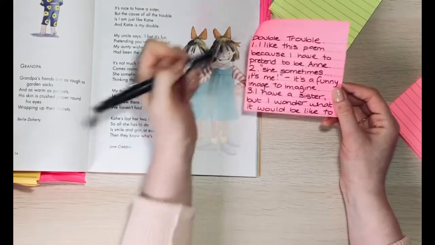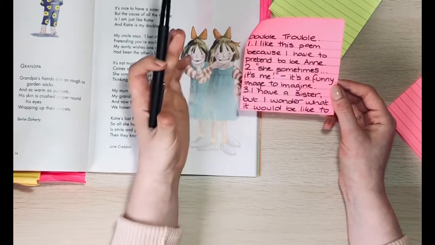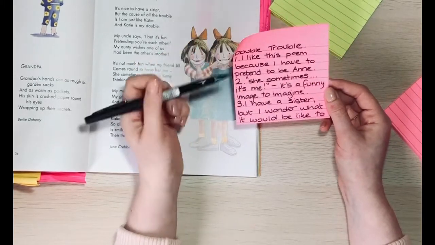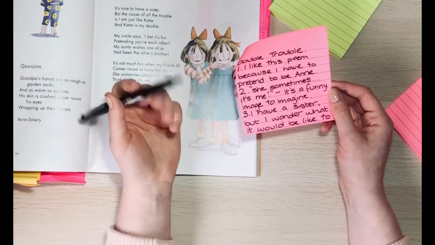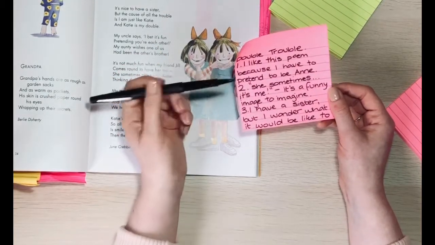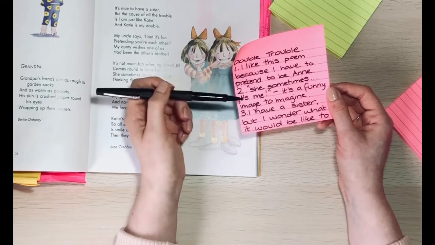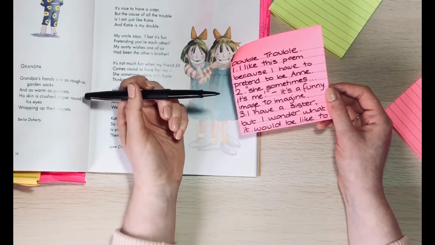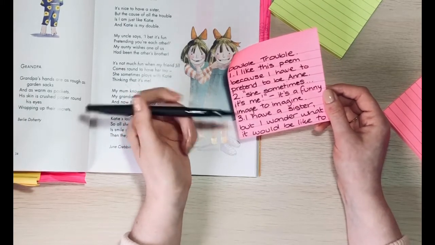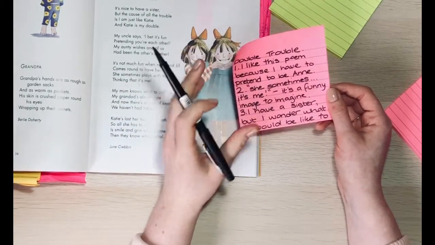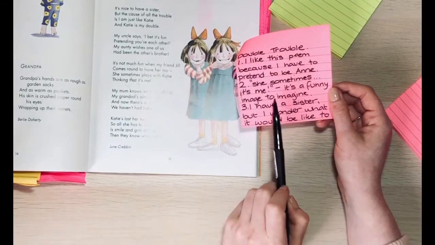This is not exactly what I'm going to put in my folder, but for annotation, this is all you have to do. Not every annotation is going to have one of each of these things. You may have examples where you have 2 general points and 1 textual point, or 1 link to your own life experience and 2 textual points. The only thing I would say is you have to make sure you have 1 textual point.